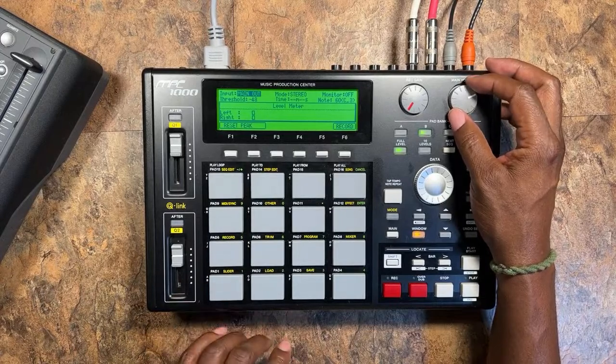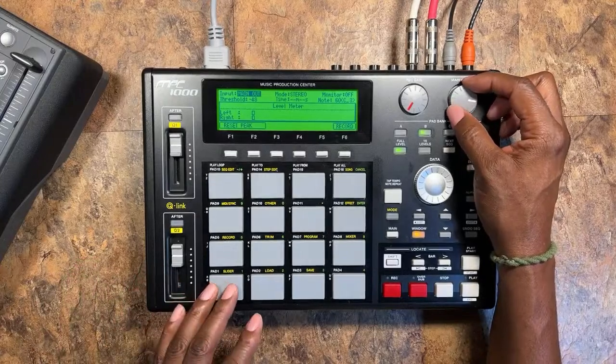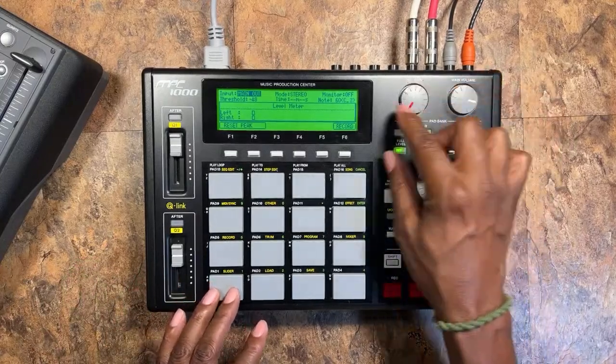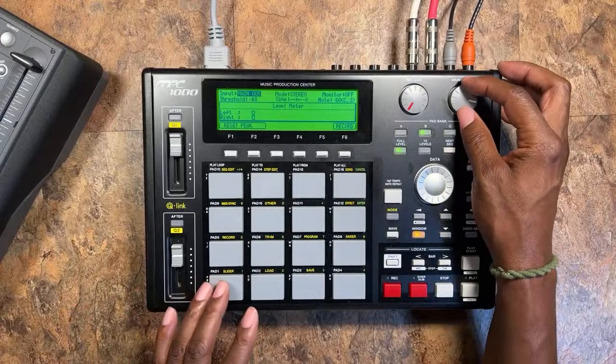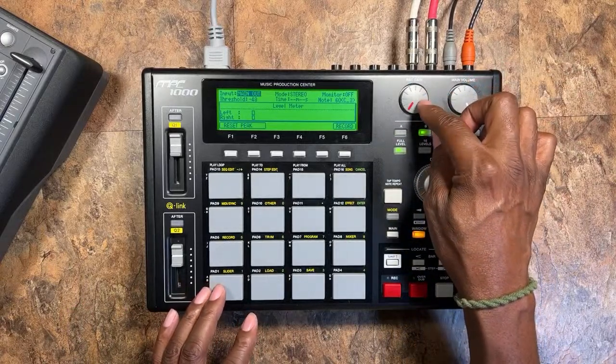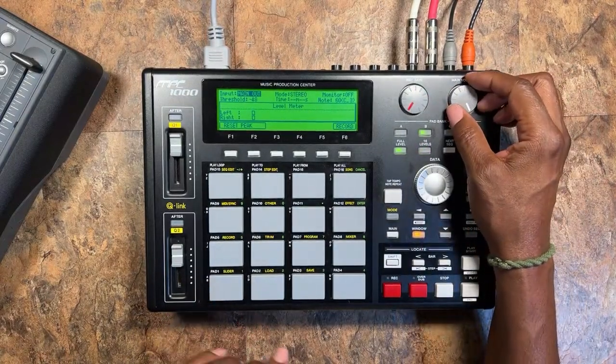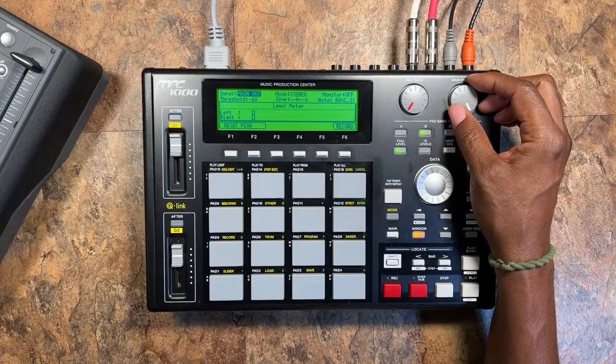So this is my main out, so it has to be up. But I didn't turn it up loud. If I put this up, maybe I don't know what it's going to do. I'm not even going to try it right now. But this has nothing to do with it. This is your input gain. So this has nothing to do with it. It's this volume. So you hear that?